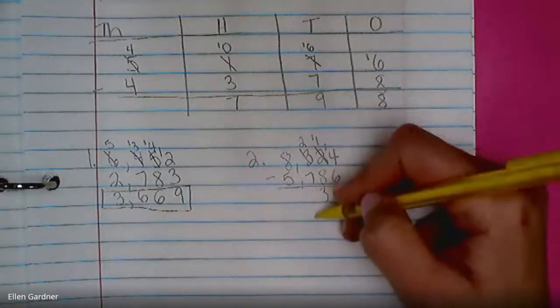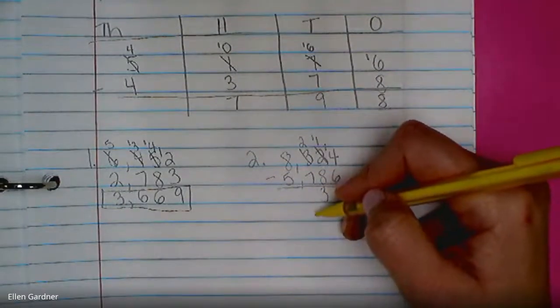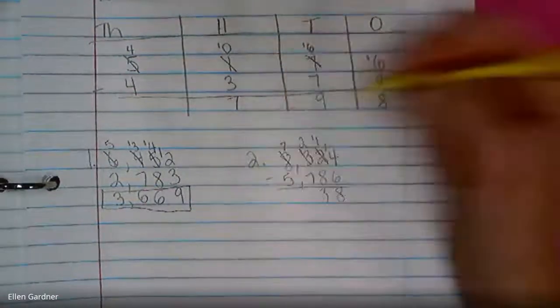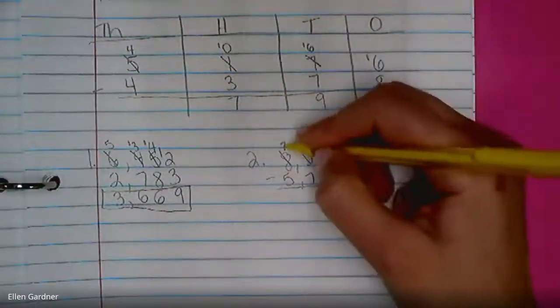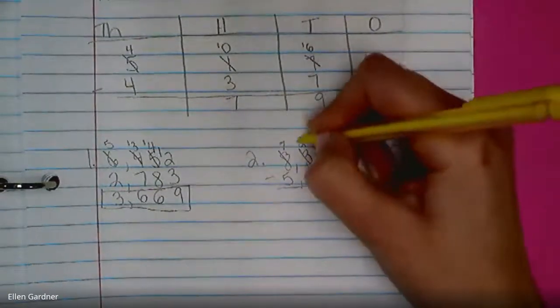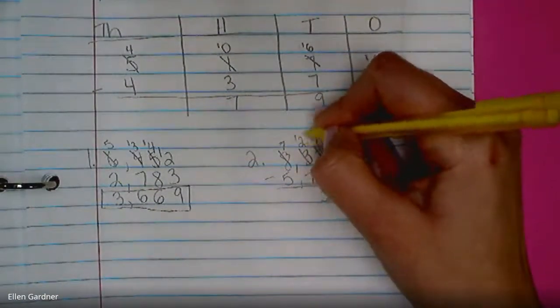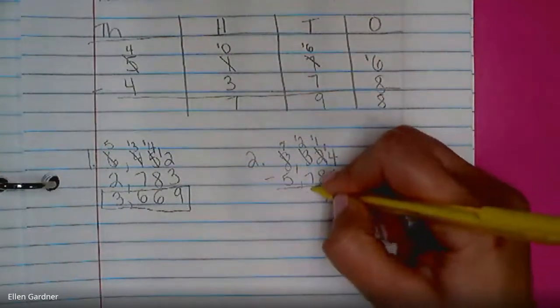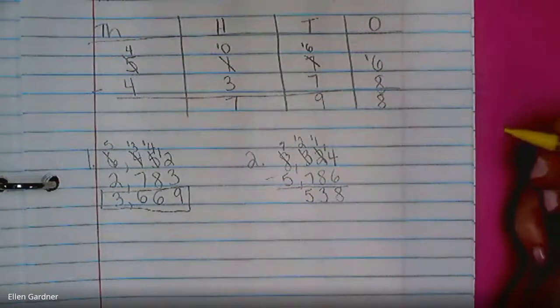Let's move on to the hundreds place. 2 minus 7, we will need to regroup. Now our 8 in the thousands is a 7. And what do we put here? A 1 next to our 2, so 12 in the hundreds place now. 12 minus 7 equals 5.